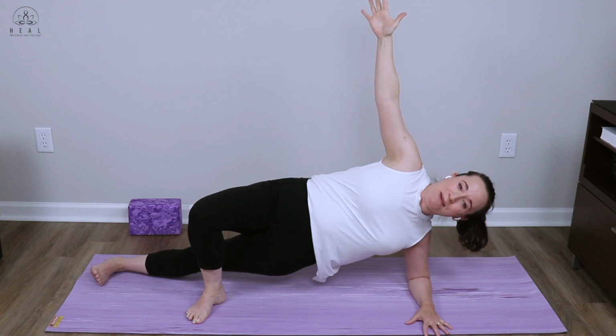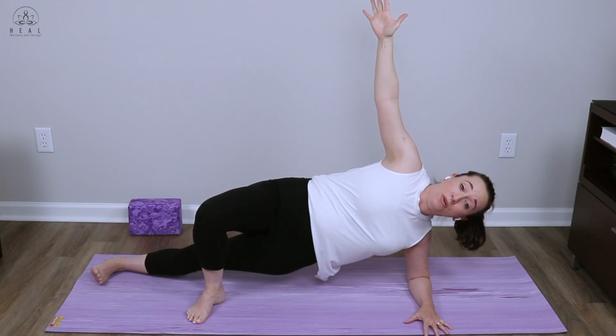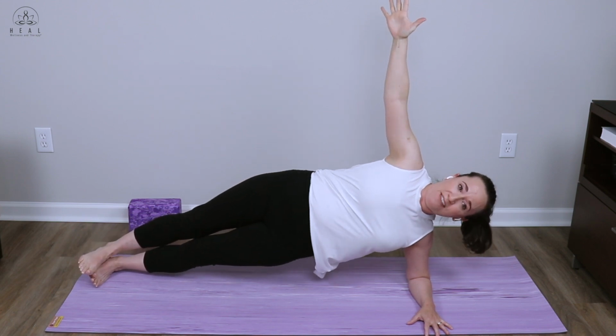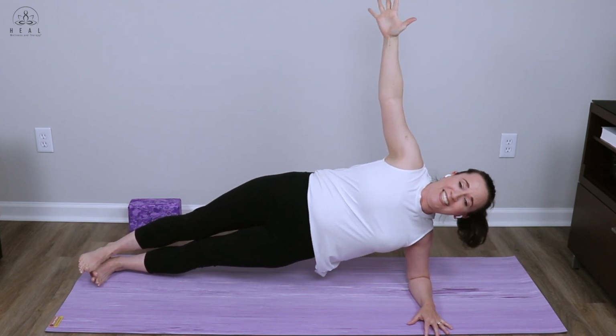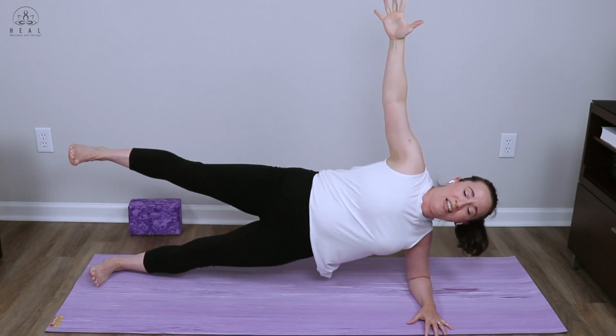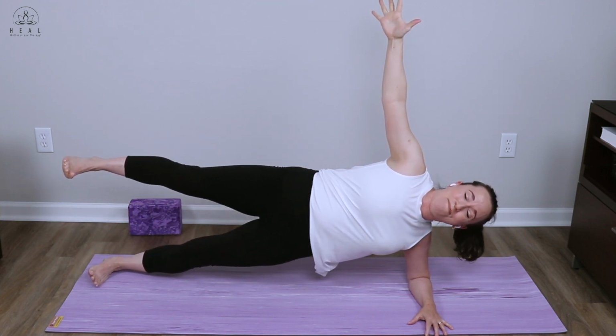So side plank number one, side plank number two, let the right leg go. So bring the right leg on top of the left leg. And finally, side plank number three, if you got it in you today, lift that right leg up in the air.